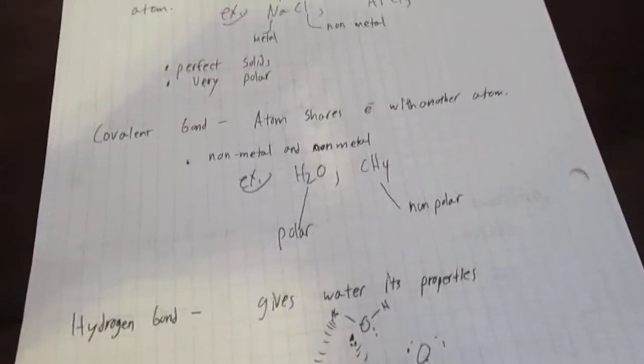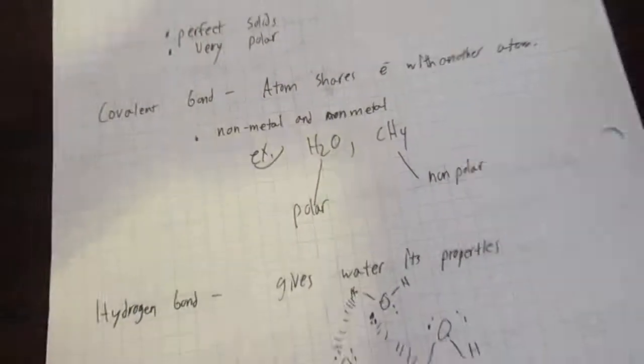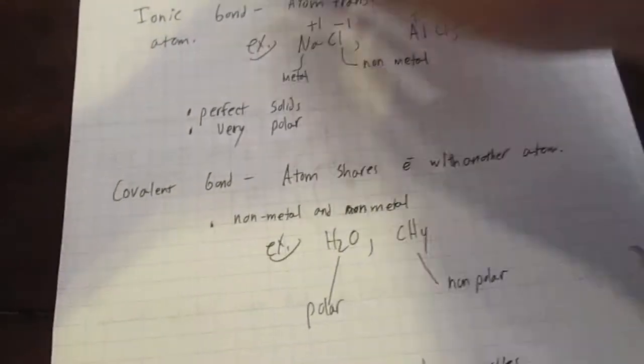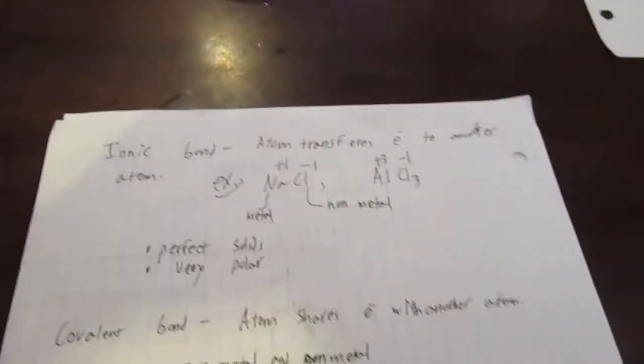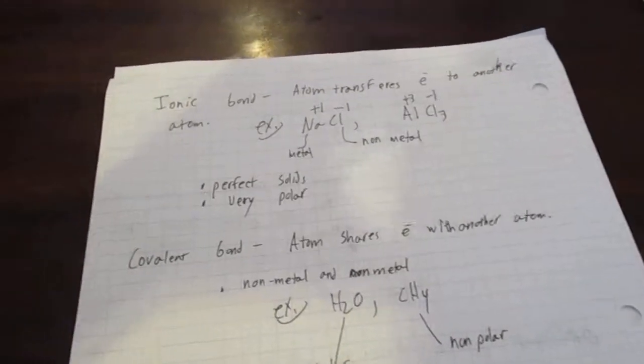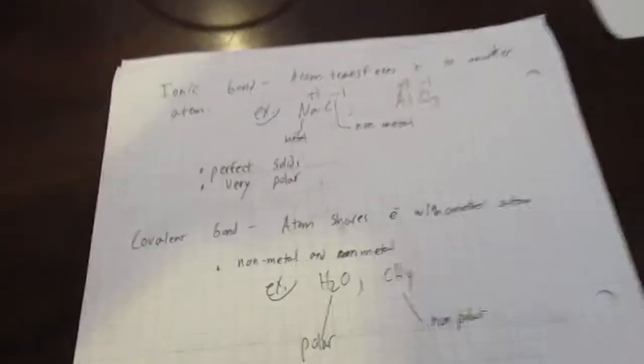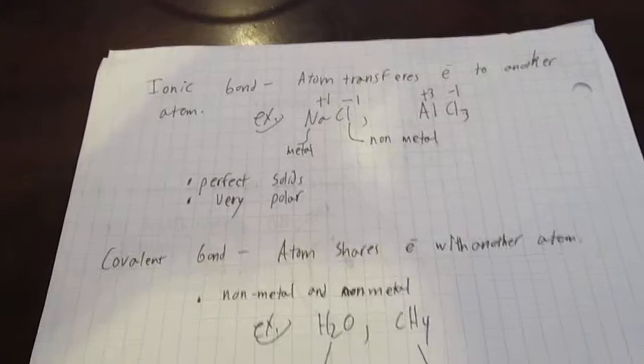So these are the three bonds that atoms can go through. There's also metallic bonding, but that won't really be discussed here in this video. So that's pretty much it for this video.